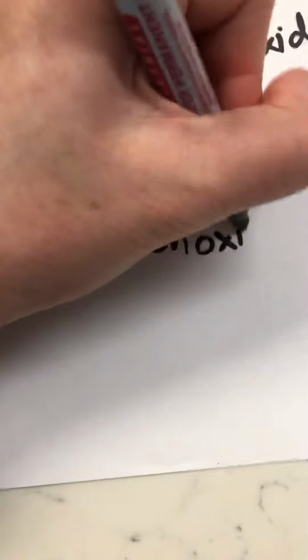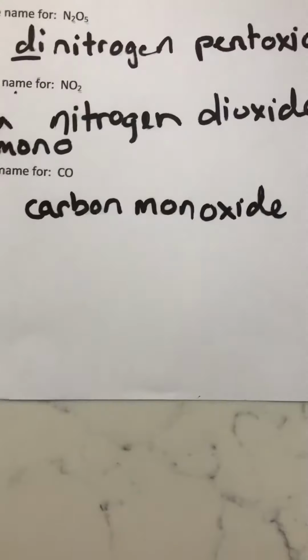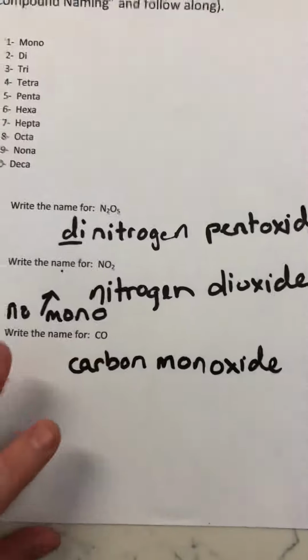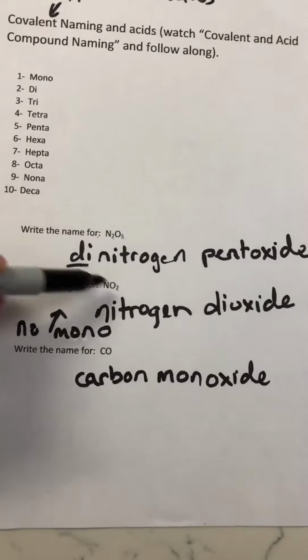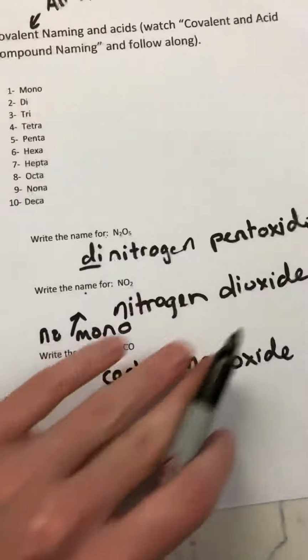And to bring that point home, CO would be carbon, but we can finish it with a mono, carbon monoxide. And that's a lot of the binary compound naming. So anytime we have two or more nonmetals, that's pretty much the way that we name it.